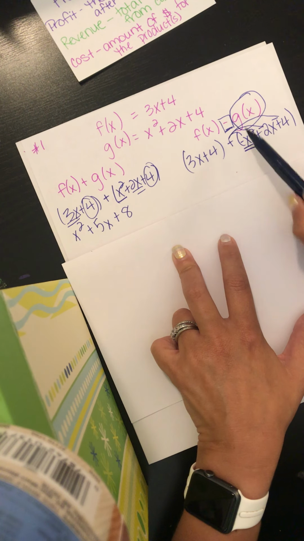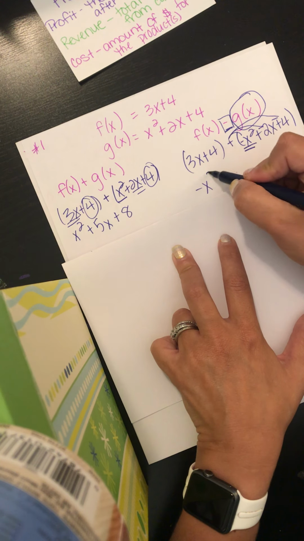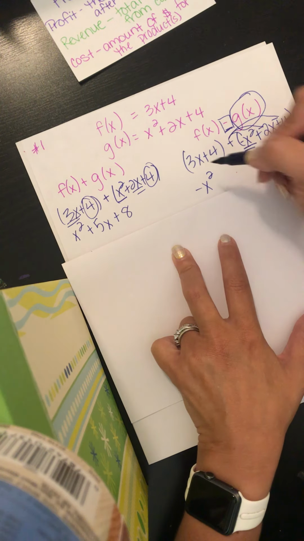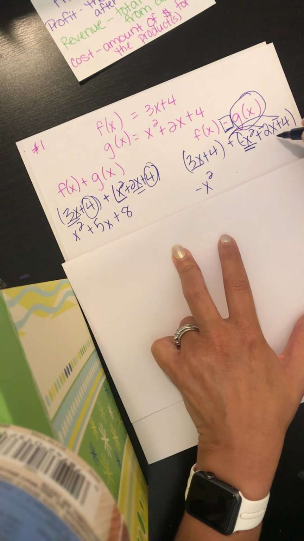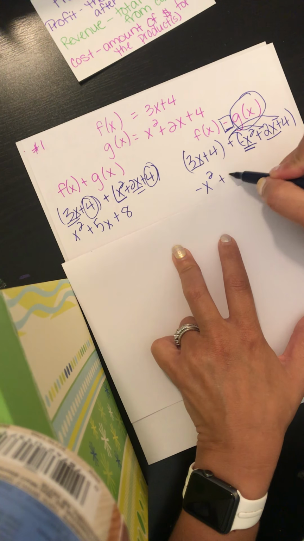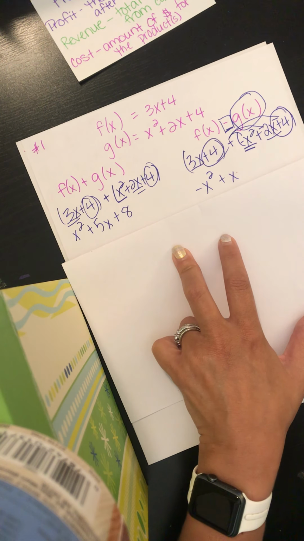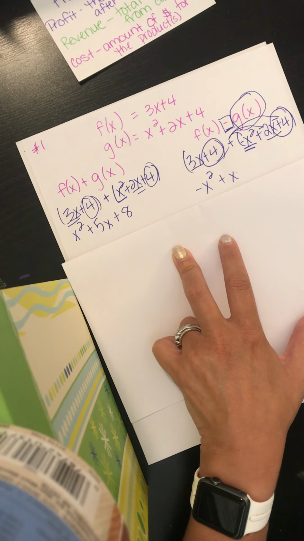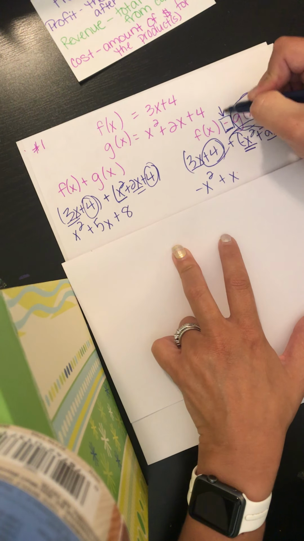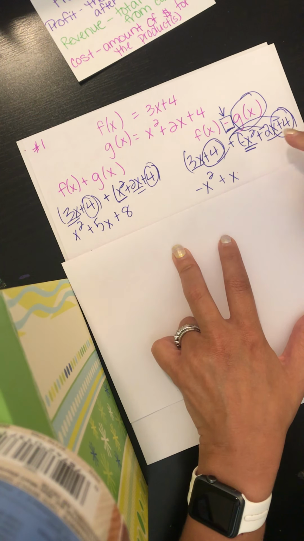So my x squared that didn't have anything with it is now a negative. I have 3x plus negative 2x, which is going to give me x. And then I have 4 plus a -4, which is 0. Okay, so make sure that you're following the subtraction rules. Everything in that second set is going to get subtracted.